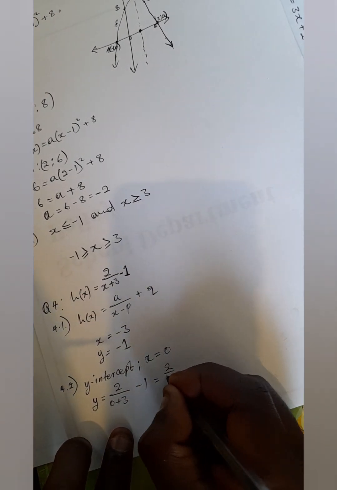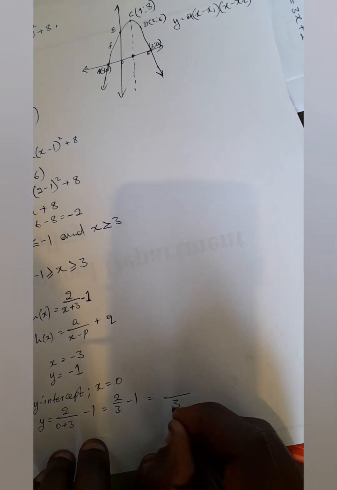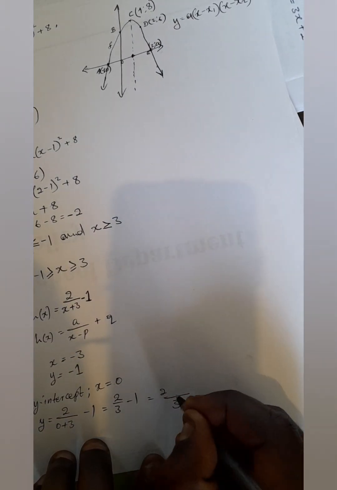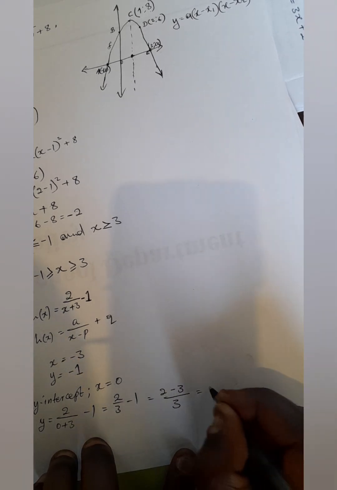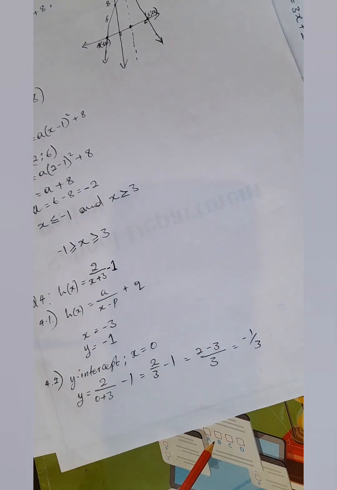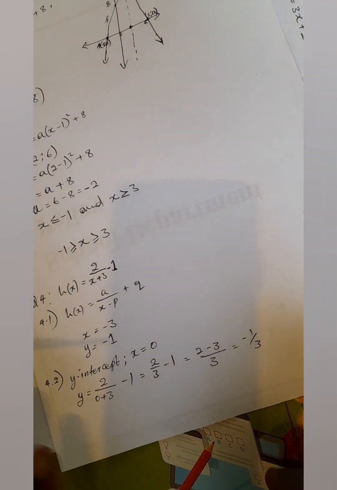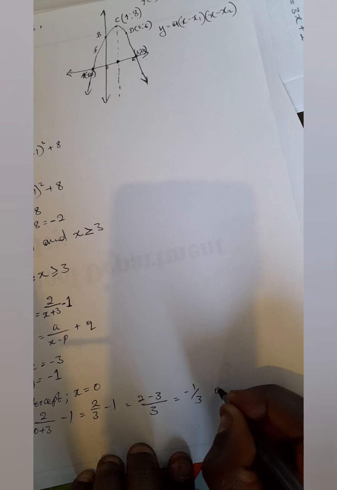This is 2 over 3 minus 1. This is 2 minus 3 over 3, which is -1 over 3. So that's your y-intercept. The coordinates are (0; -1/3).